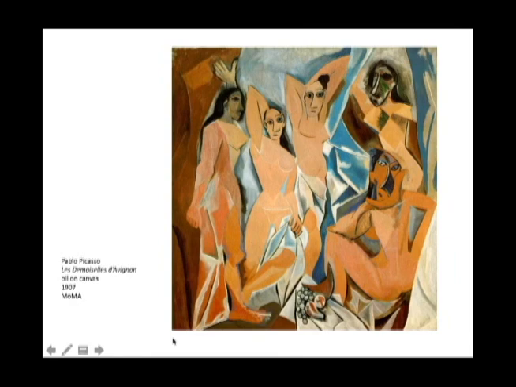Picasso was the first to really say, no, there are young women in this painting, but this painting is not about their beauty. What is the painting about? Picasso is not making that easy for us.